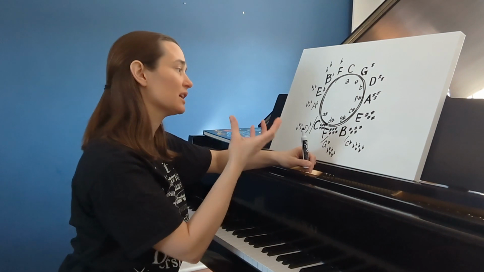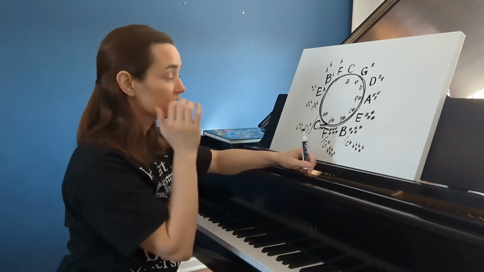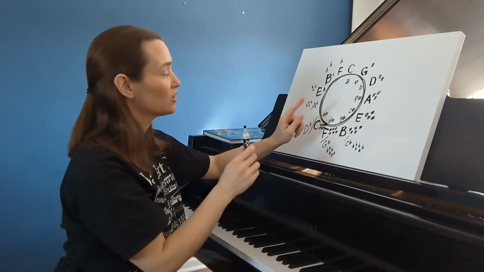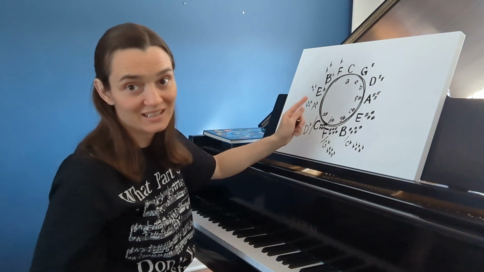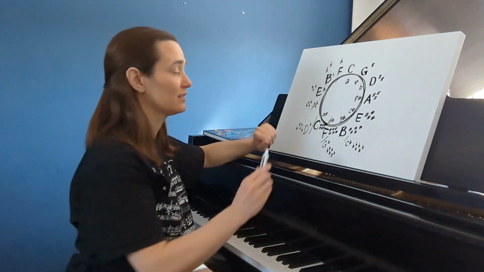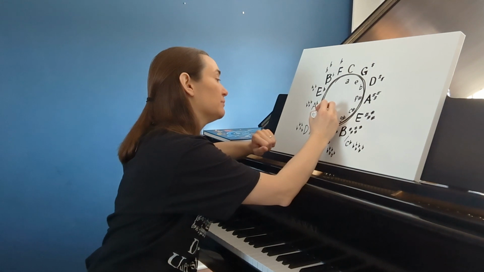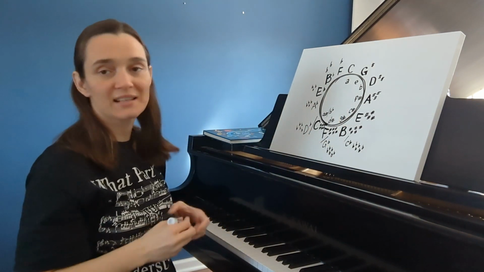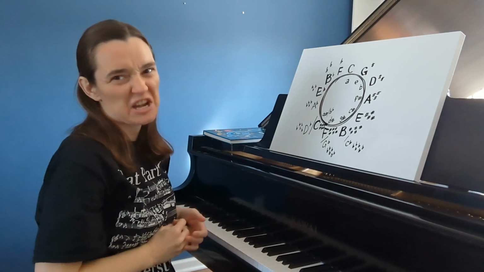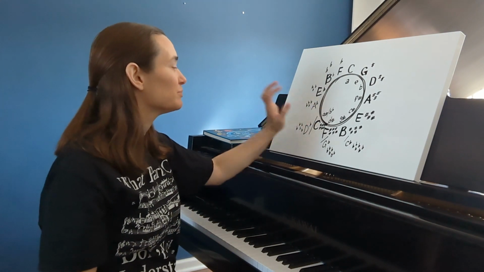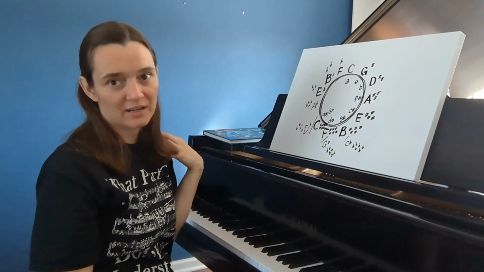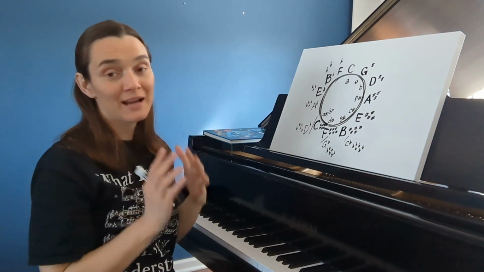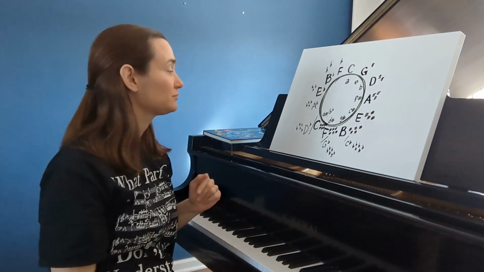And this is where we get into that enharmonic territory. A sharp minor is the same as B flat minor, okay? B flat minor has the same pitches. It's just a different name. And we'll be much more likely to see B flat minor because it has five accidentals instead of seven.